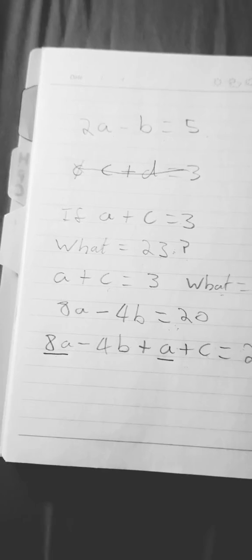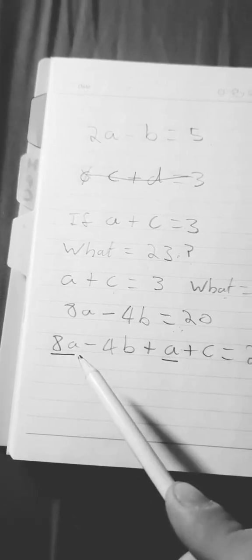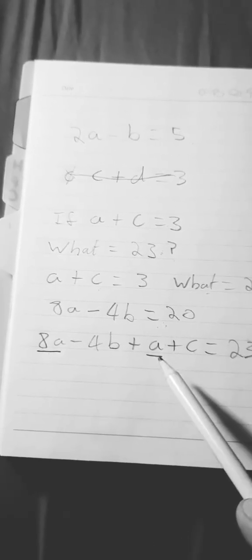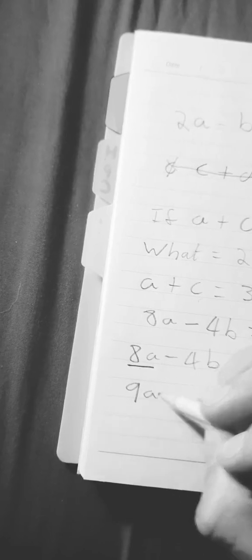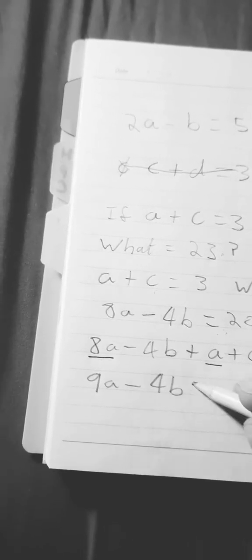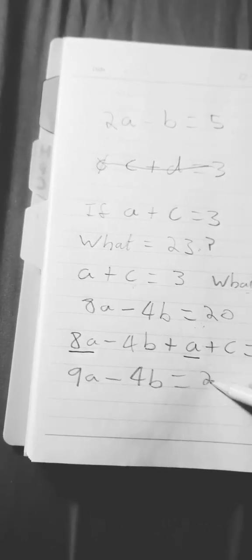I can see we have similar terms here. We have 8 a's and an a. What is 8 apples plus 1 apple? 9 apples. Take away 4 b's plus c equals 23.